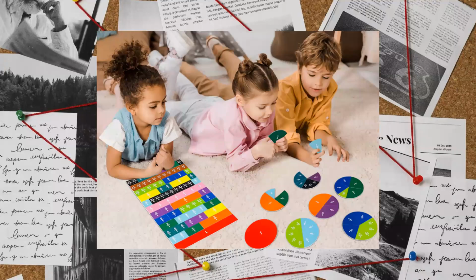So Bruner believed learning is most effective when material is presented in sequence. Diba kanina itinuro ko sa inyo kung ano yung learning modes. We have enactive, iconic, and symbolic. And according to Bruner, mas ma-absorb agad ng mga bata isang lesson kapag itong learning modes ito ay presented in a sequence.